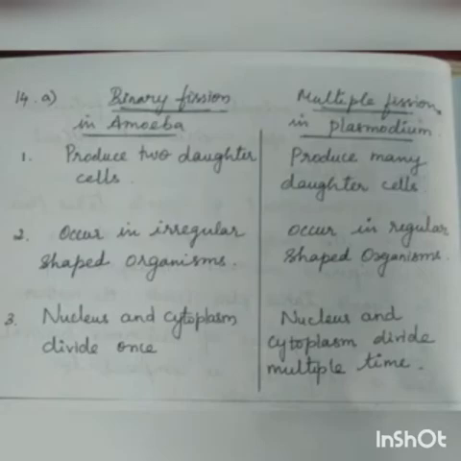There is a definite shape for the organism. The nucleus and cytoplasm divide once in binary fission, but in multiple fission the nucleus and cytoplasm divide multiple times, so that they can produce many copies of daughter cells. Okay, so these are the differences between binary and multiple.